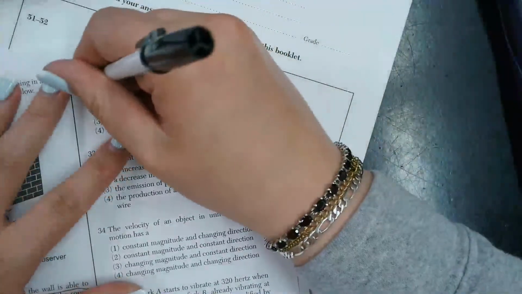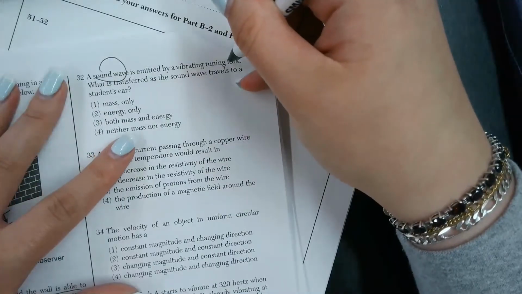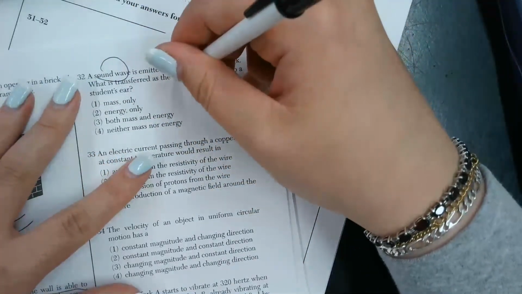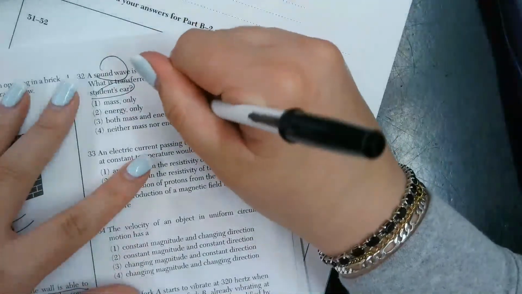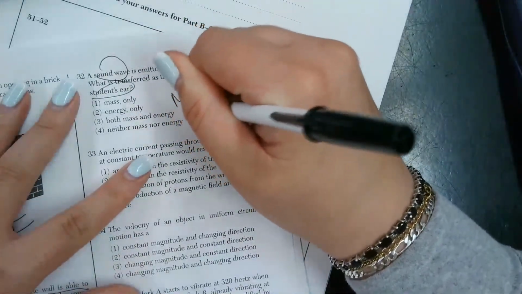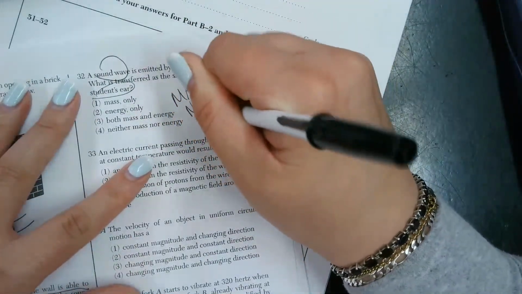Number 32, a sound wave is emitted by a vibrating tuning fork. What is transferred as the sound wave travels to the student's ear? Mass is never transferred, ever. So therefore, it is only energy.